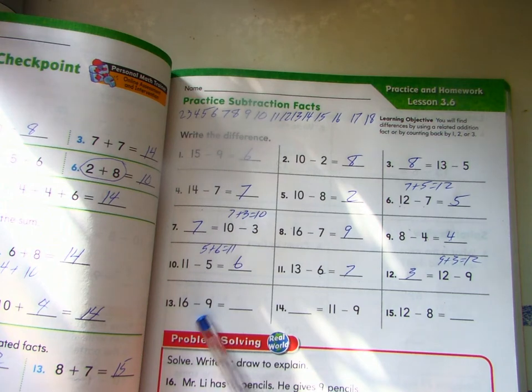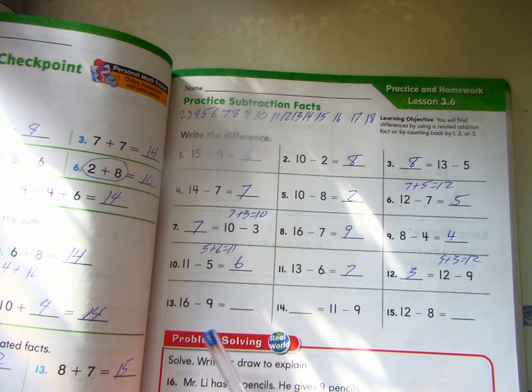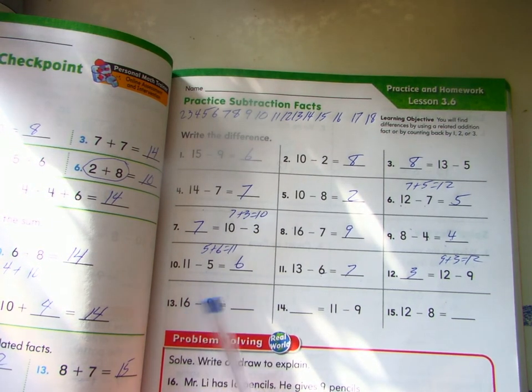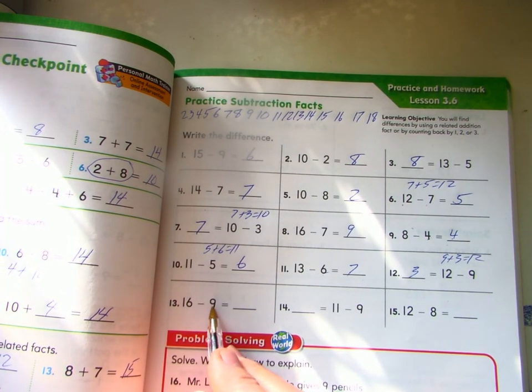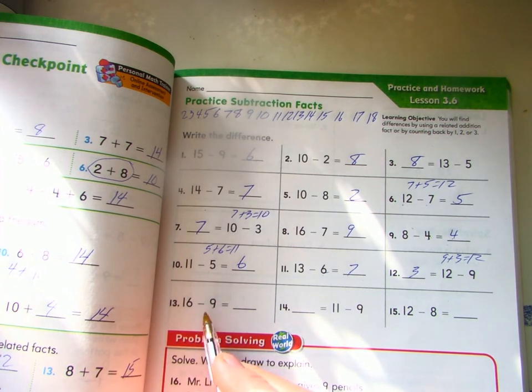16 take away 9. Watch how we can do this one. We can do 16 take away 10. 16 take away 10 is 6. But we only know what take away 9. No más queremos quitar 9, no 10. Por eso tenemos que poner uno. We have to put one back.